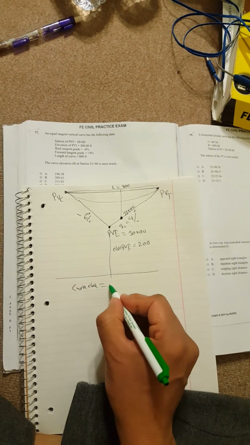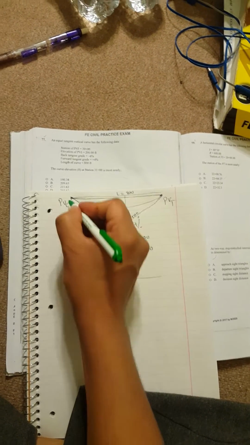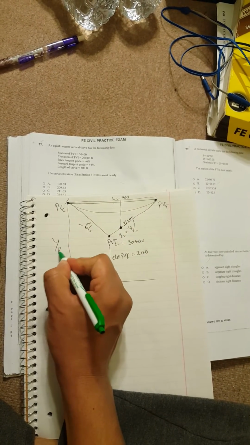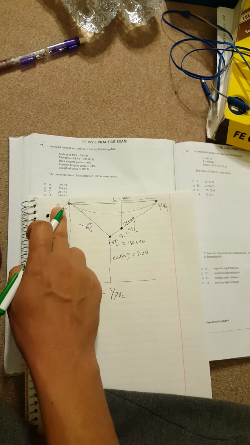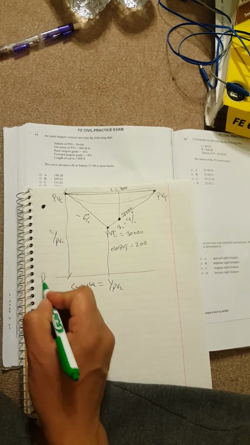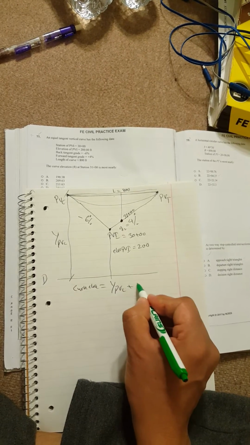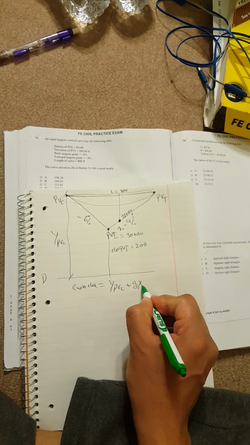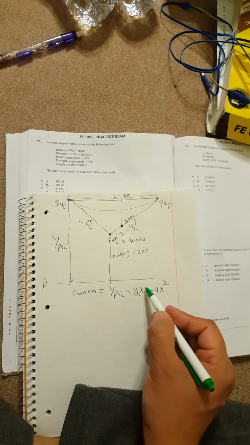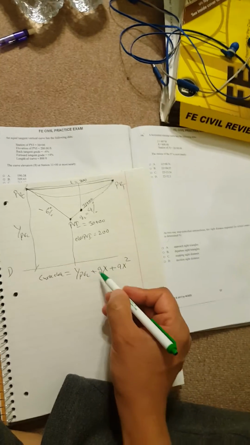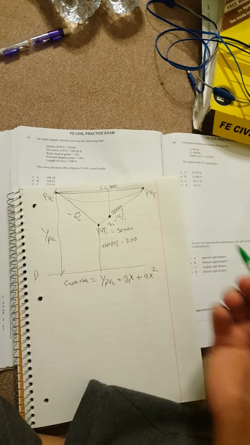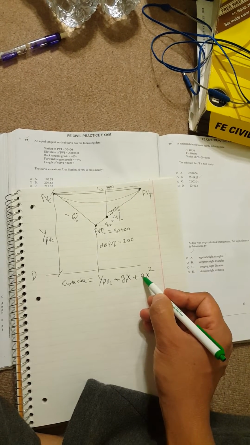Okay, YPVC, which is this distance, they call it YPVC, or the elevation of the PVC point from the datum. Okay, this is the datum, plus G1 X plus A X square. What is G1? Minus 6%. How we find A?